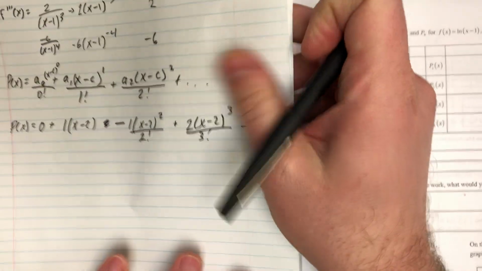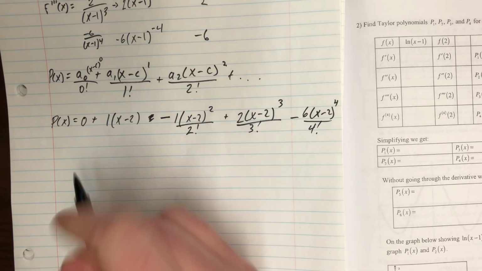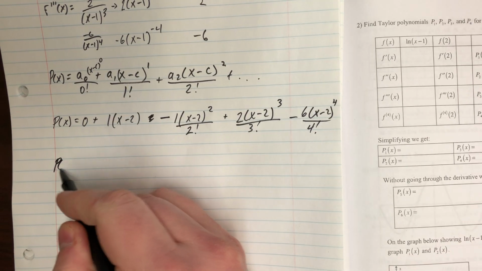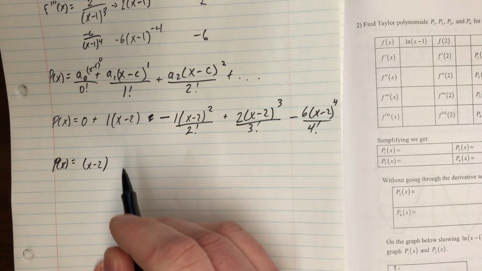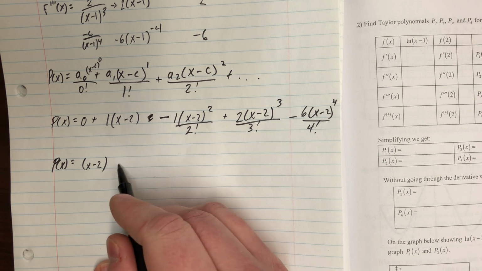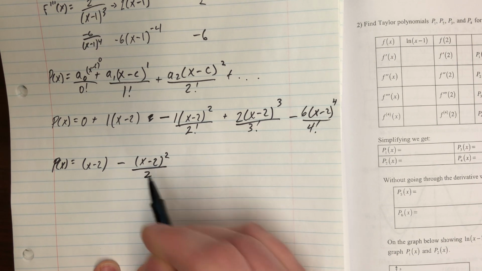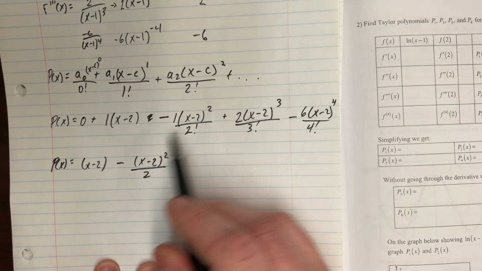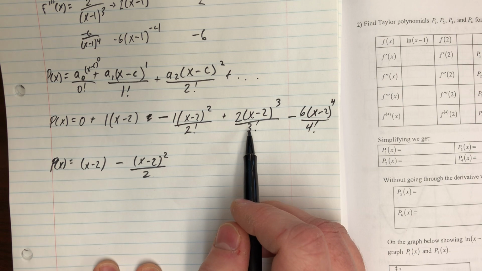I'm gonna do a little bit of simplifying. I'll show you the amount of simplifying that I expect from you. The 0 I would expect you not to write. So you would typically write this like this. So that's 2 times 1 is 2. 3 times 2 times 1 is 6, right?